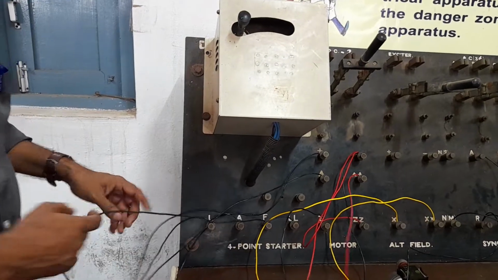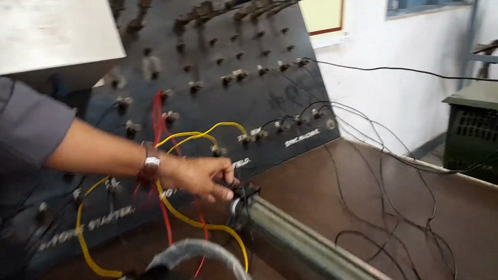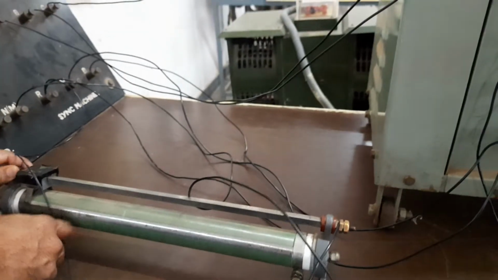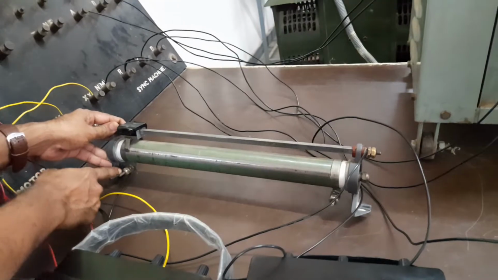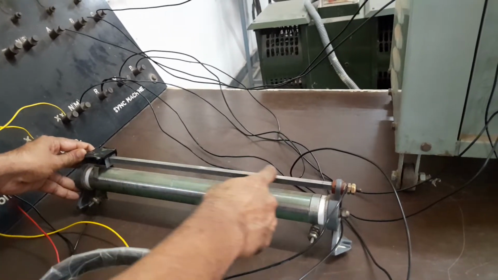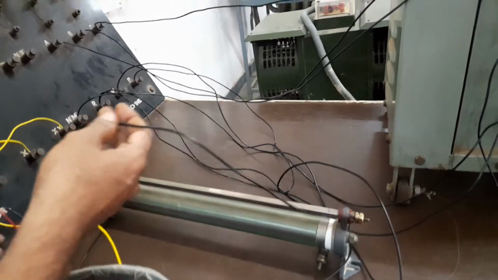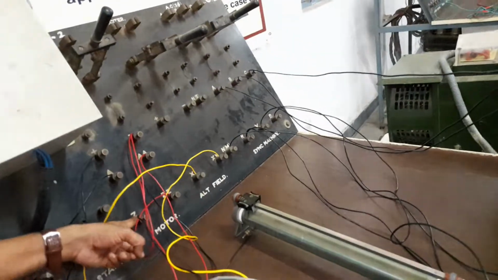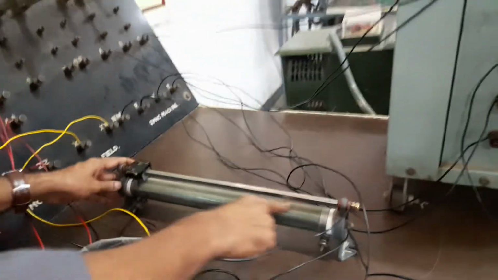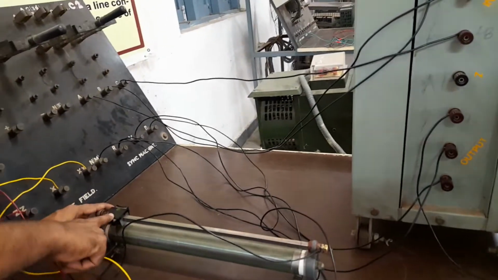From the field terminal of the starter it is given to one fixed terminal of the field rheostat. It is kept at minimum position because the current enters here, flows through this variable point and goes directly to the second variable terminal, which is connected to Z. That means this resistance is not included in the circuit. Therefore, we can say that it is at its minimum position.